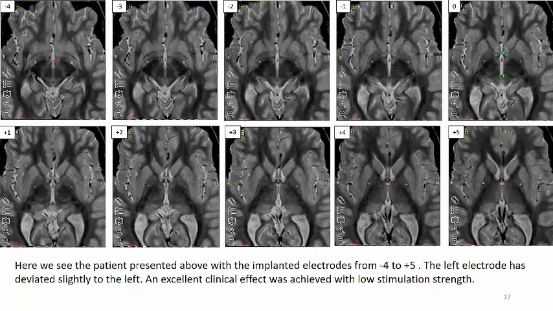Here we see the patient presented above with the implanted electrodes from 5 mm above the ACPC down to 4 mm below the ACPC plane. The left electrode has deviated slightly to the left, but an excellent clinical effect was achieved with low stimulation strength.